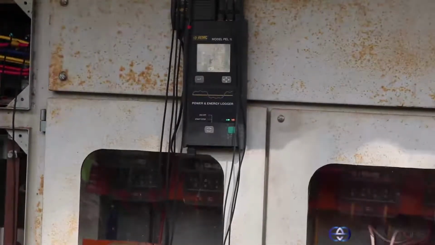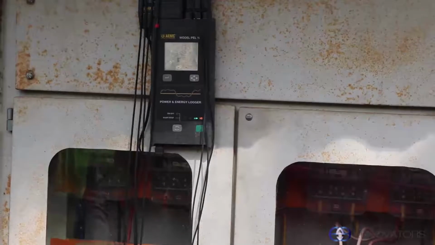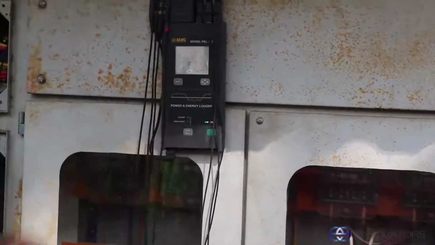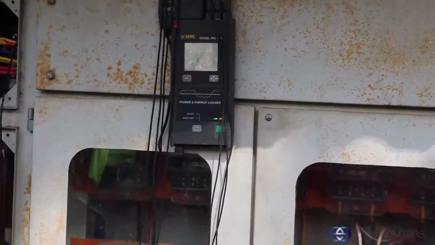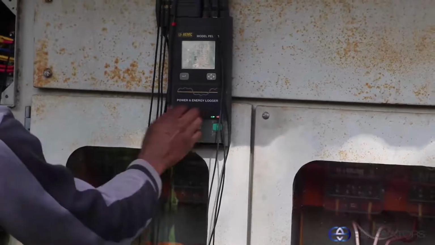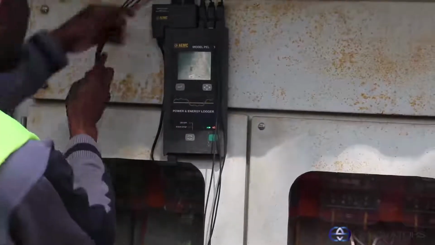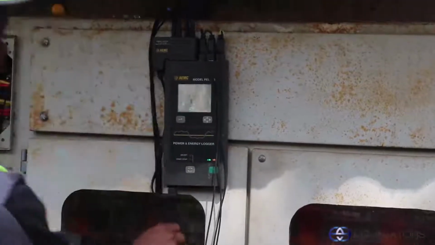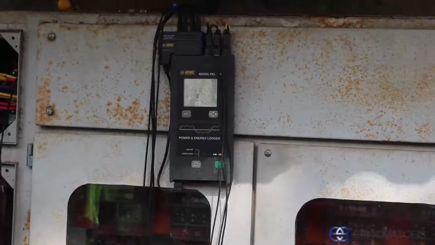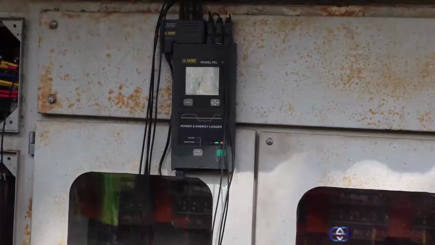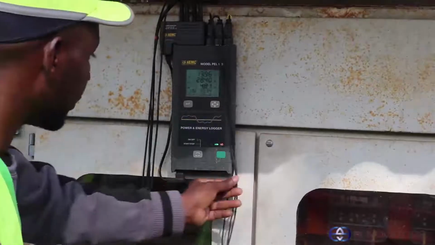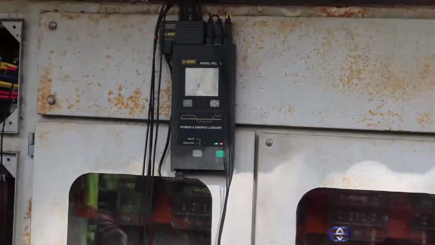So here we'll require a laptop installed with the software that can read our PEL, then a configuration cable. But sometimes with this software, you can configure your PEL using Bluetooth, by the use of either a laptop or a tablet or even your smartphone. But for us, we'll do it using the cable.